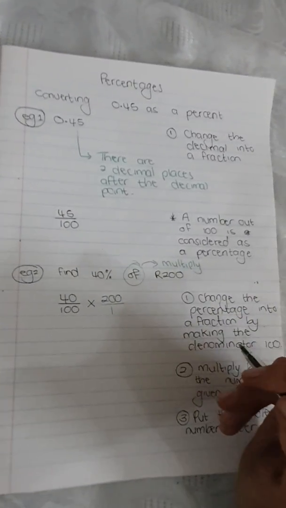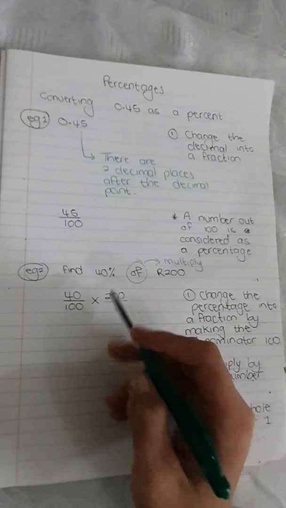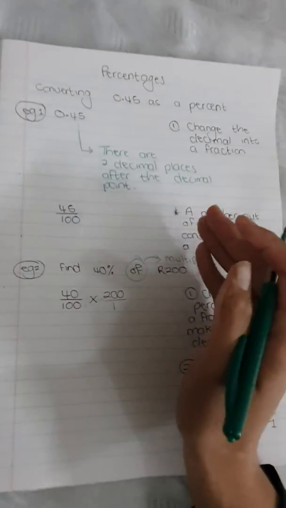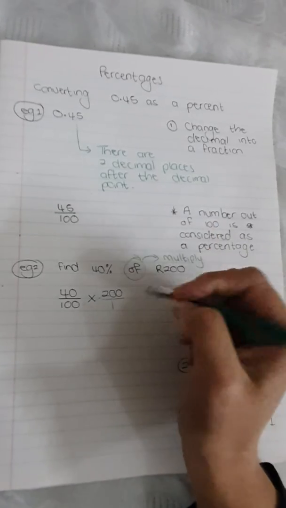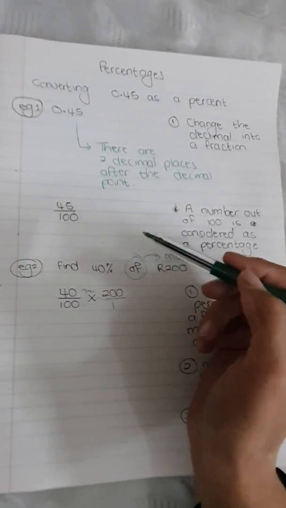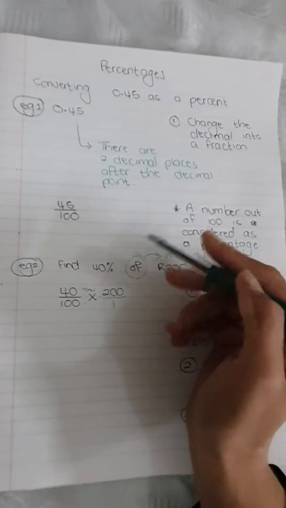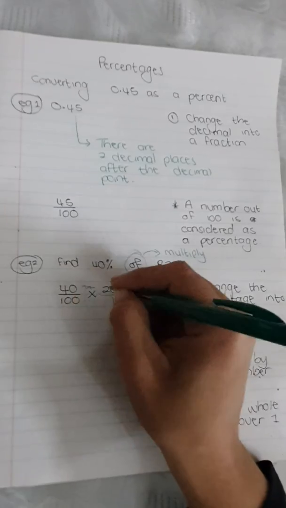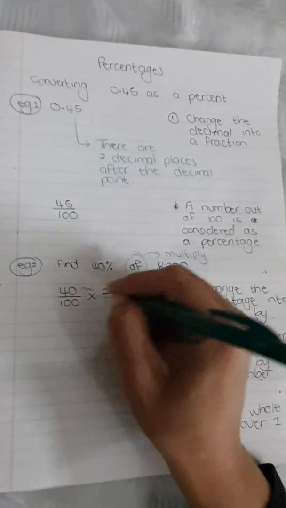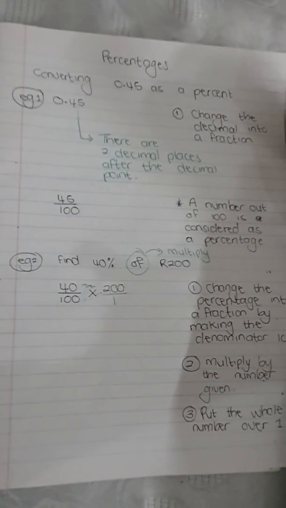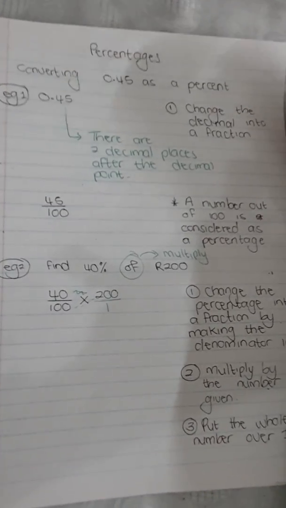Like I did in my previous examples, we will first cross simplify by looking for the highest common factor before we straight multiply. Now, the reason I'm doing this is because 40 times 200 gives us quite a large number to work with. By us looking for the common factor between 100 and 200, it just makes it easier for me to then work with a much smaller number.